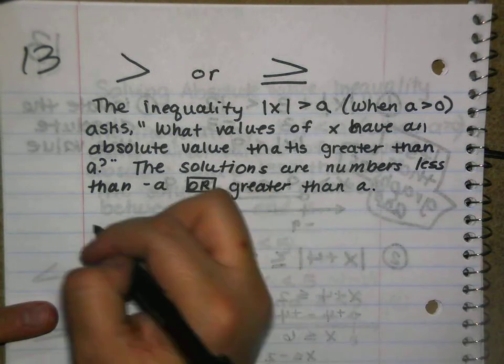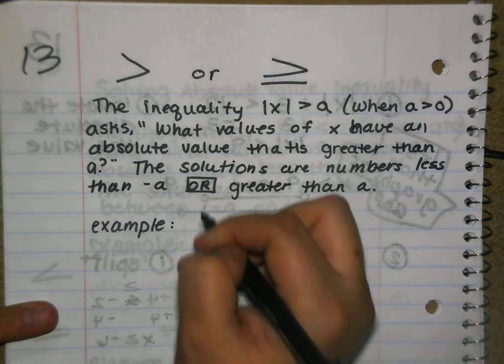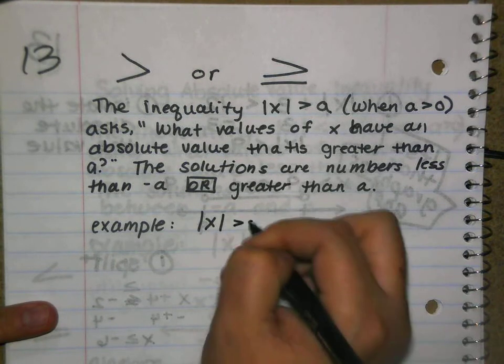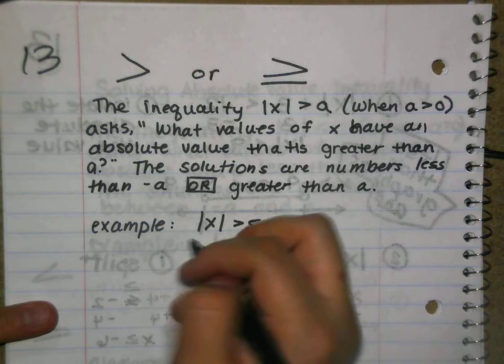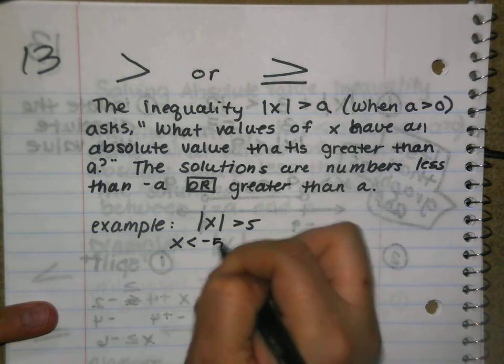Okay, so for example, we have the absolute value of x is greater than 5. It is going to look like this. It's either going to be x is less than negative 5 or x is greater than positive 5.